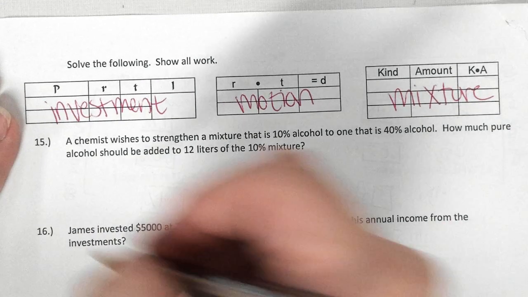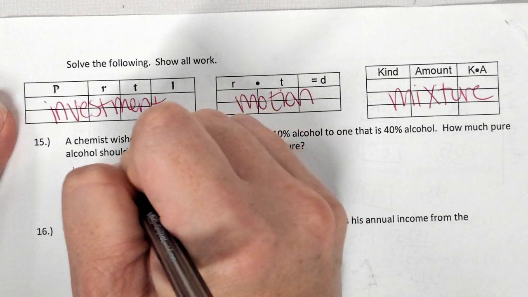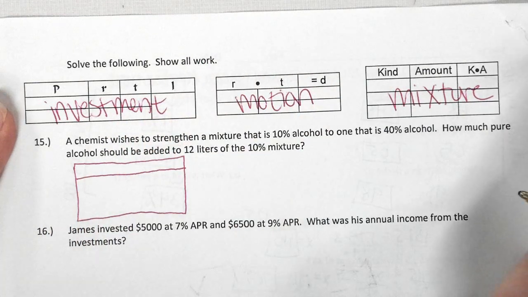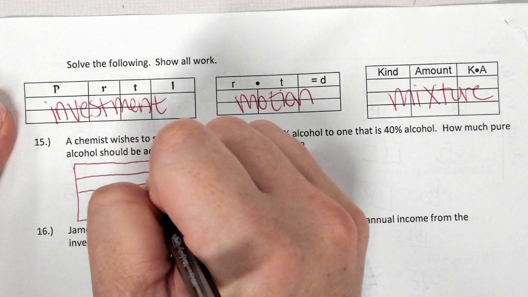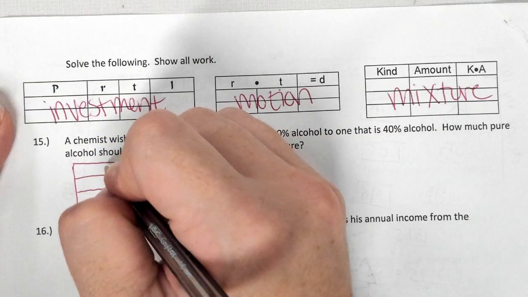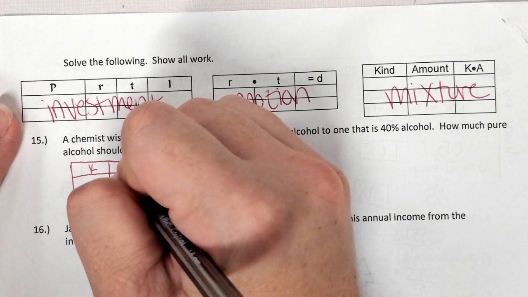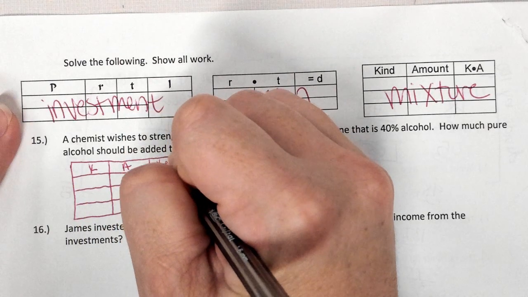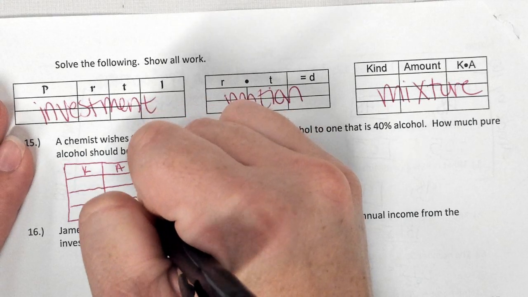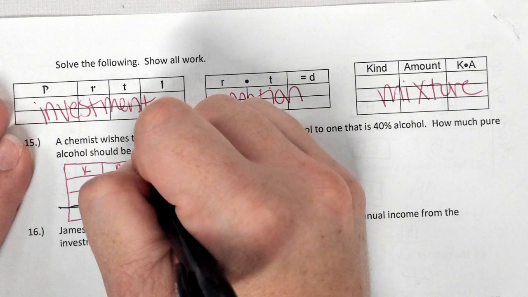So if you need to draw it, which you should, I'm going to darken those lines because that's where it changes.